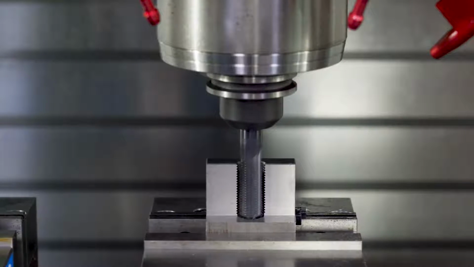Now, of course, if you want to use the simpler R value method, you can. You've just got to break that circle up into smaller arc segments.